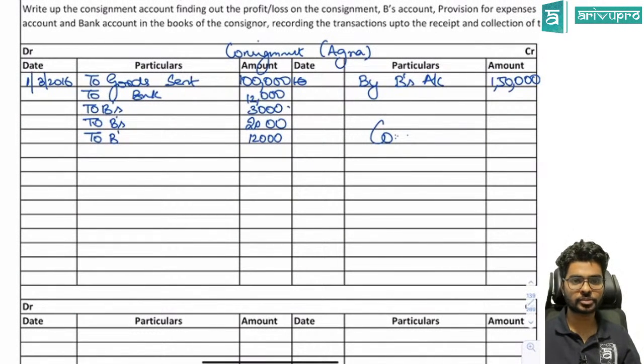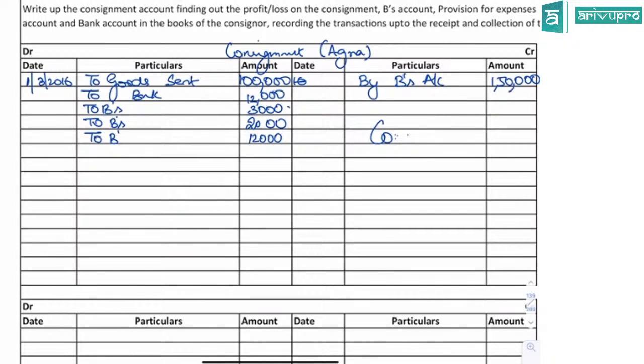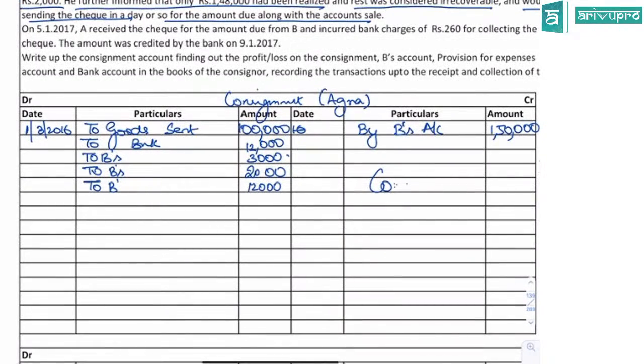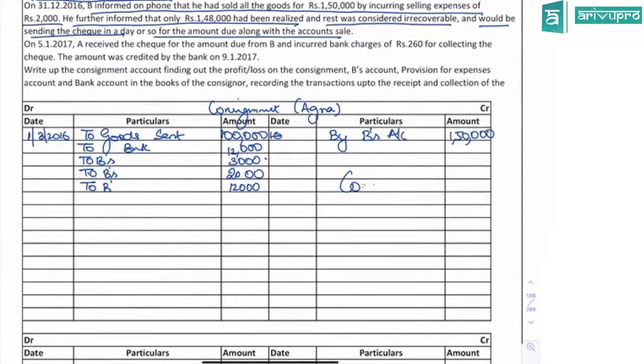Guys, who should be bearing this bank charges? Read the statement carefully.